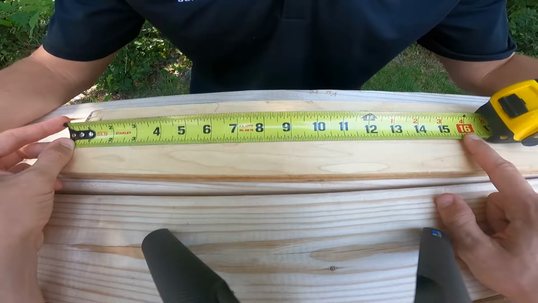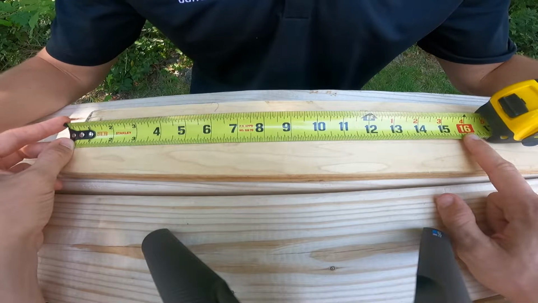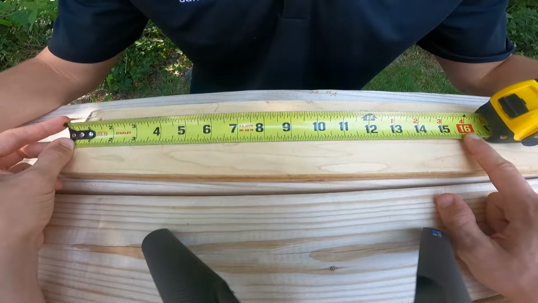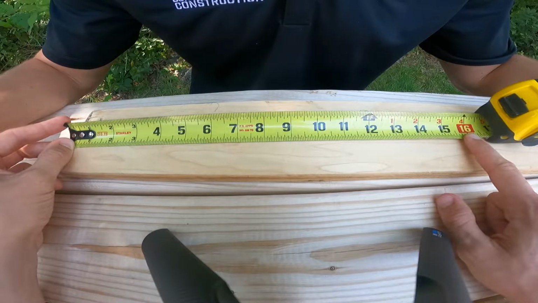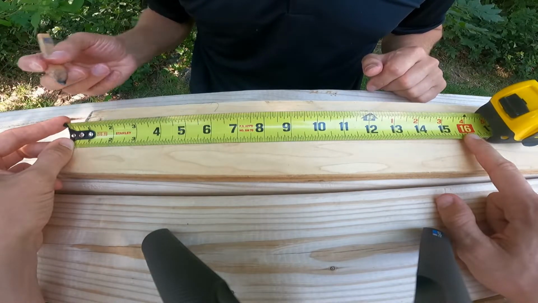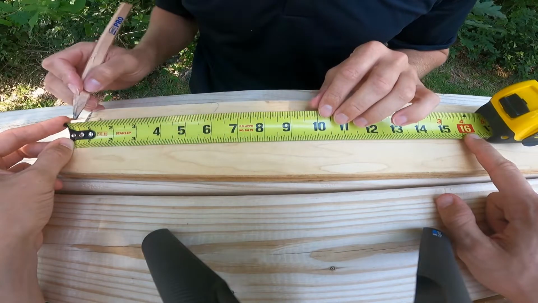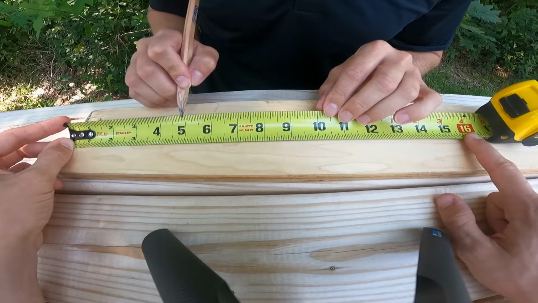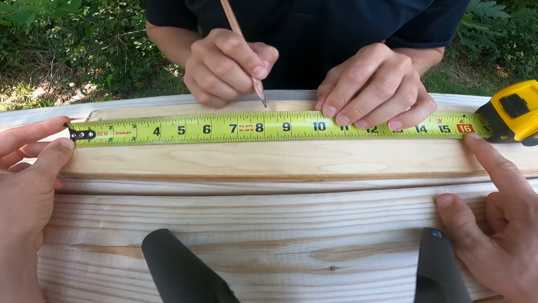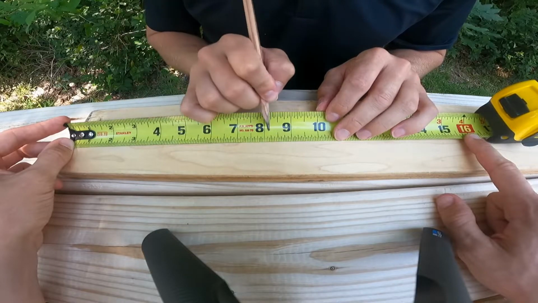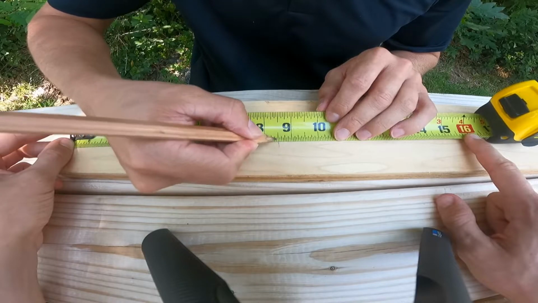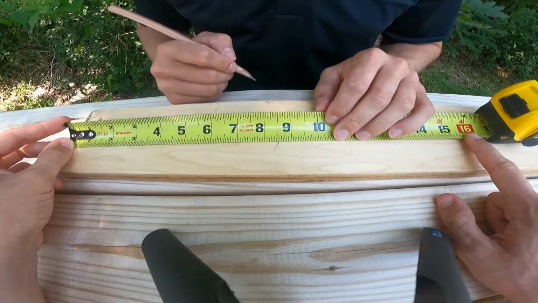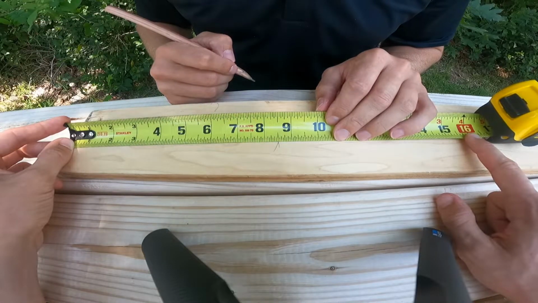Let's say 8.5. Okay, look at it, pause the video if you need to, pick which one. Okay, we're going to go 8.5. 1, 2, 3, 4, 5, 6, 7, 8, and then half of that. So right here, the bigger one, we're just going to make a mark. Boom. Here's your 8.5.